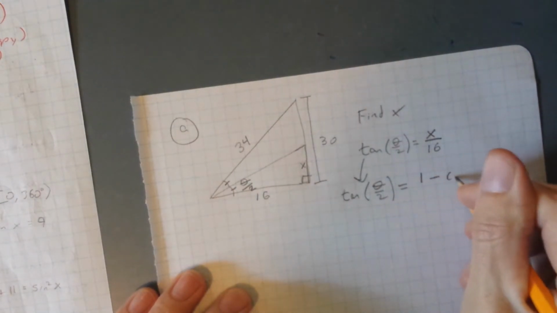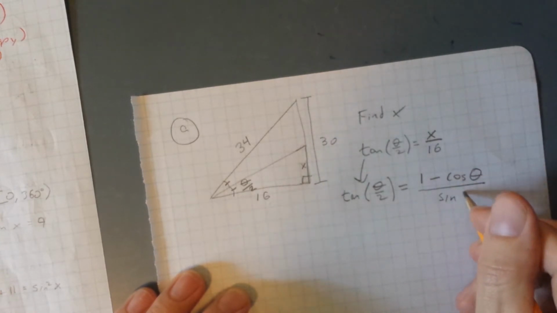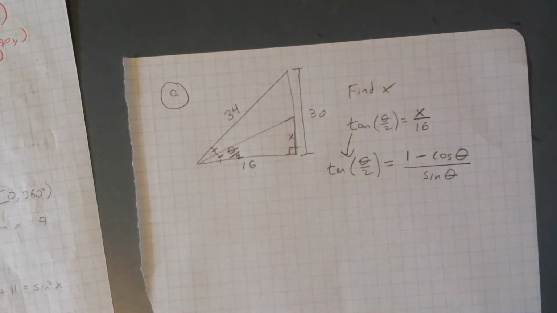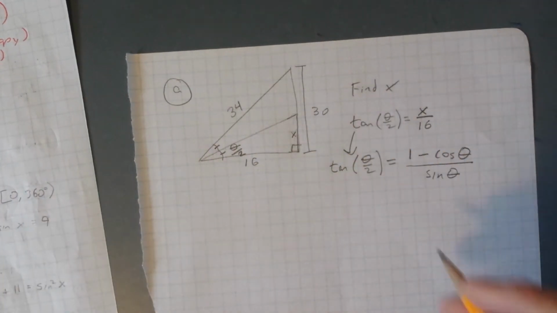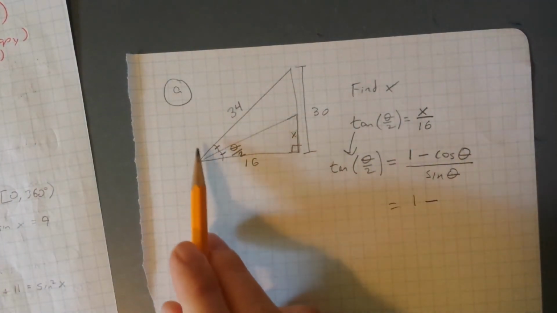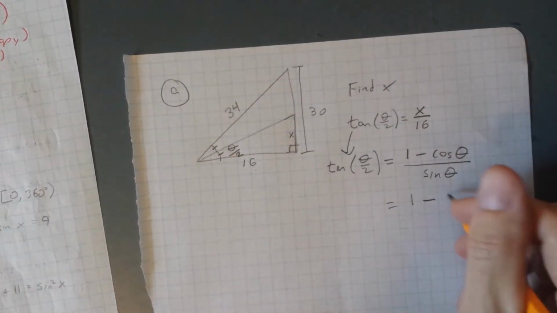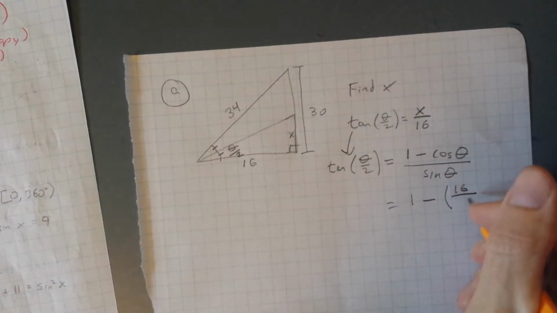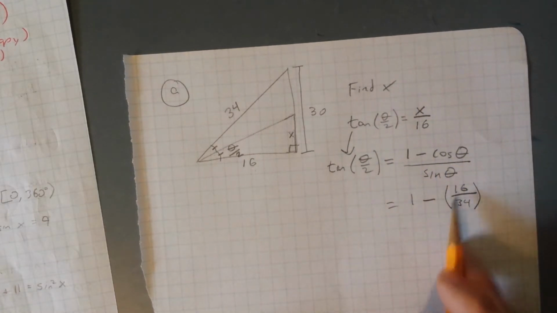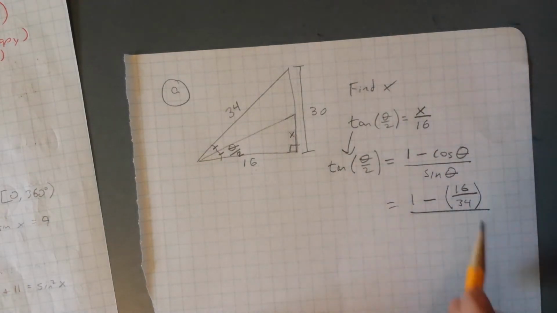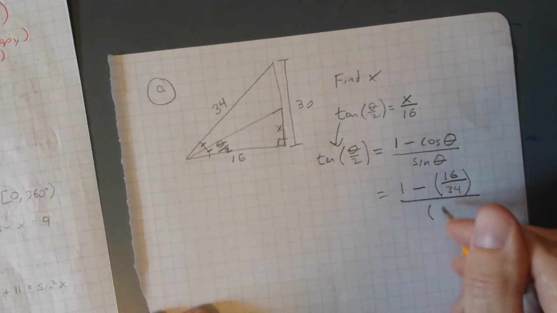So that's 1 minus cosine of theta over sine of theta. And again, I can find both of these values because theta is the angle of the big triangle and I know all the sides. So what would cosine of theta be? Well, here's the big angle. Adjacent, 16 divided by hypotenuse, 34. And it's not cosine of 16 over 34 or 16 over 34 times theta. Cosine of theta is just the fraction 16 over 34. It's a ratio. And then on the bottom is sine. So sine for this angle would be 30 over 34, opposite over hypotenuse.